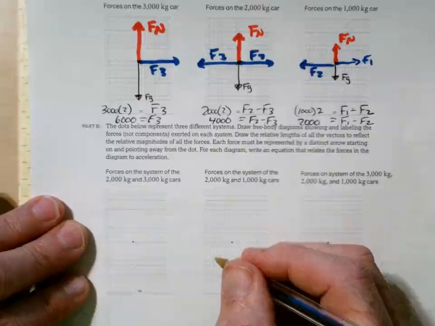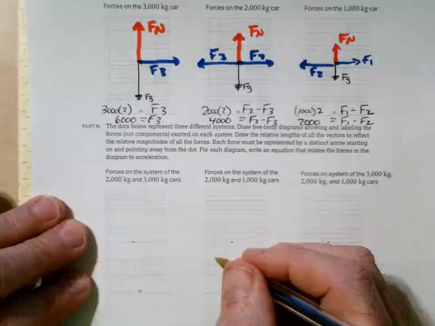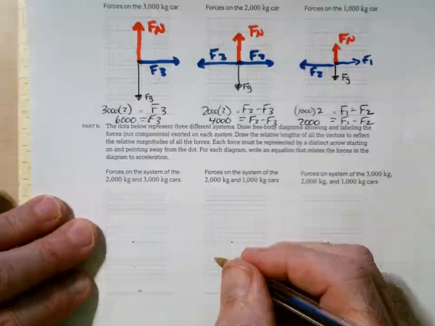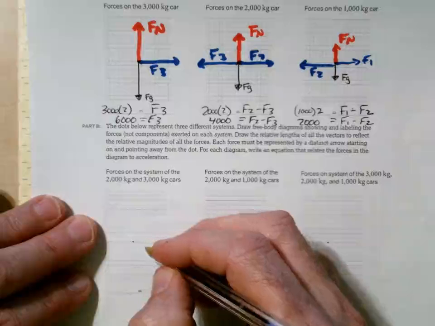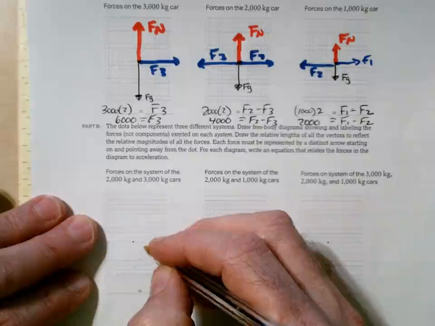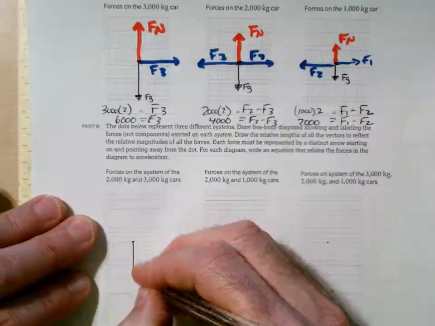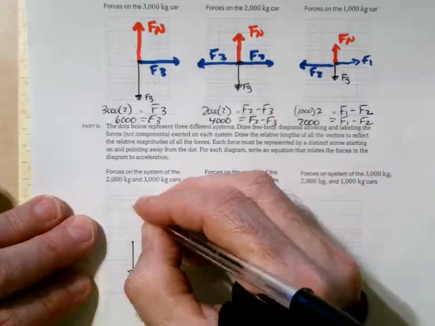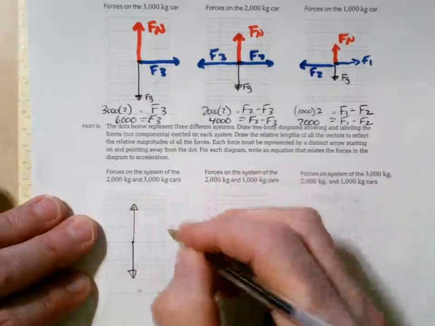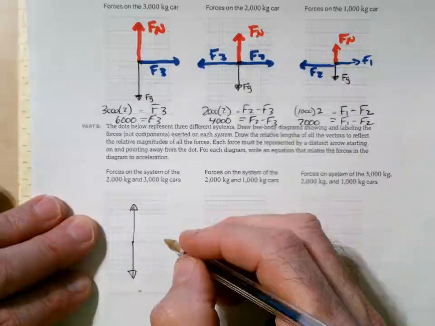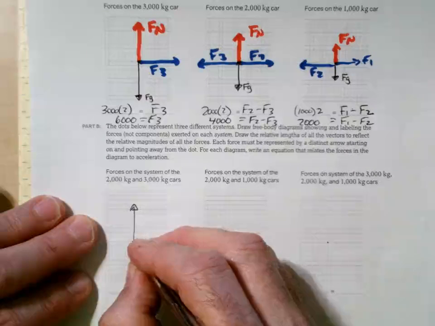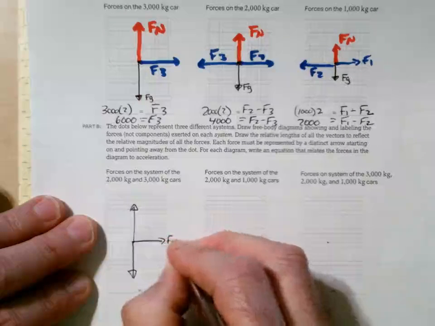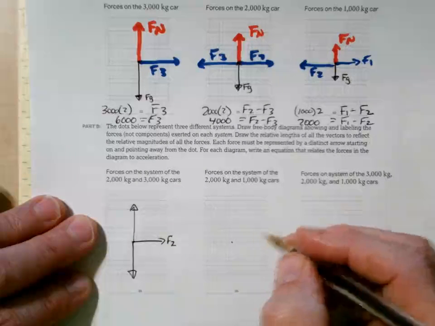Forces on the system of the 2,000 kilogram and 3,000 kilogram cars. Okay. So this is like both cars together? I guess there's a force of gravity and the normal force, and together they have an F2 pulling this way, if they're one thing.